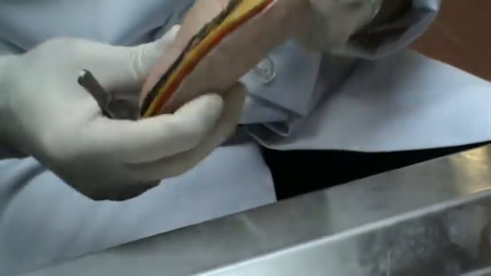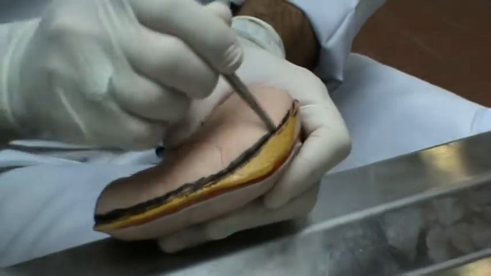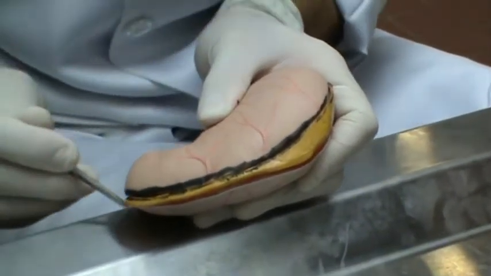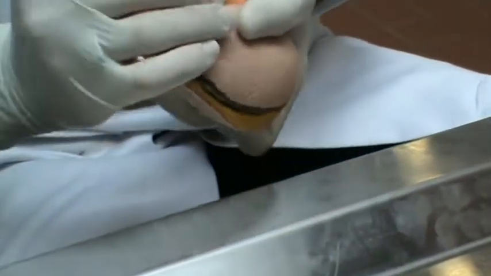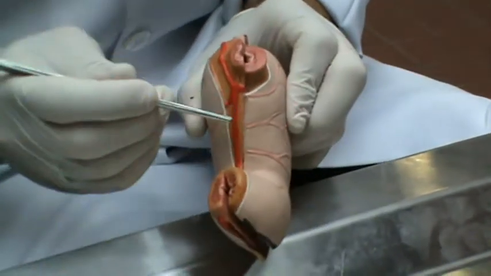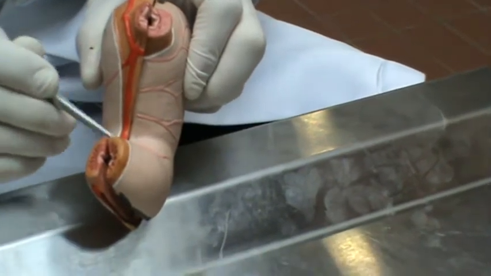If there is a landmark like this one, you will write what, for example? Greater curvature of stomach. But you know the blood vessels for the stomach, in which in the lesser curvature there are the left gastric and right gastric arteries.